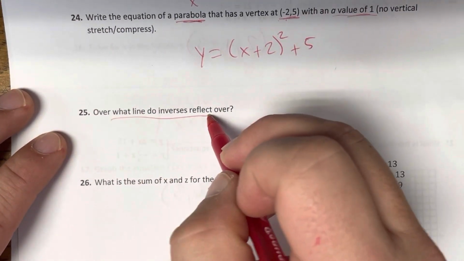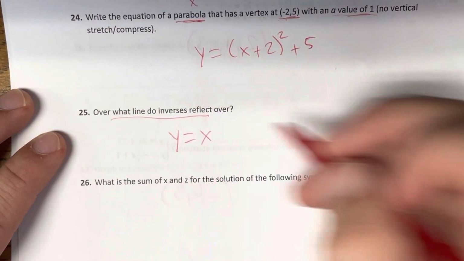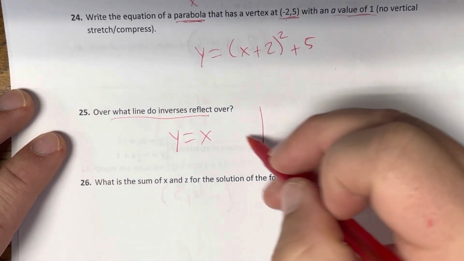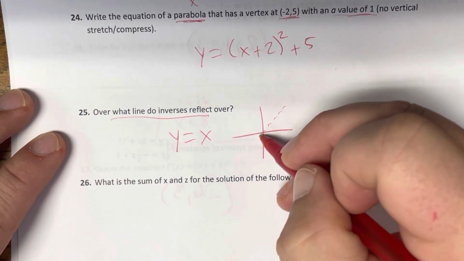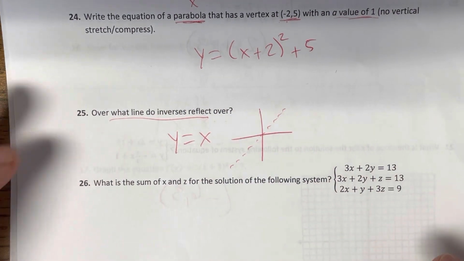Over what line do inverses reflect? That's the y equals x line. And so anytime you have inverses, they always reflect over this dotted line, y equals x.